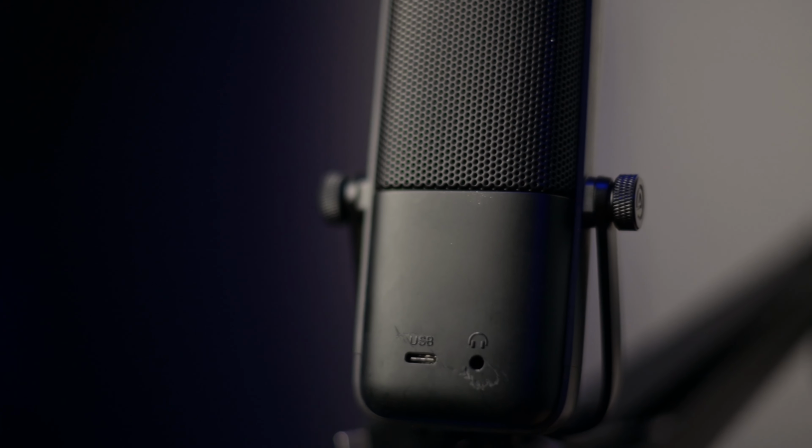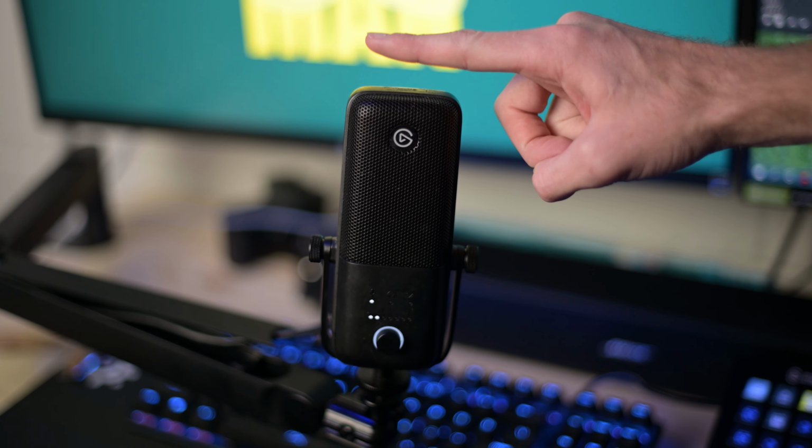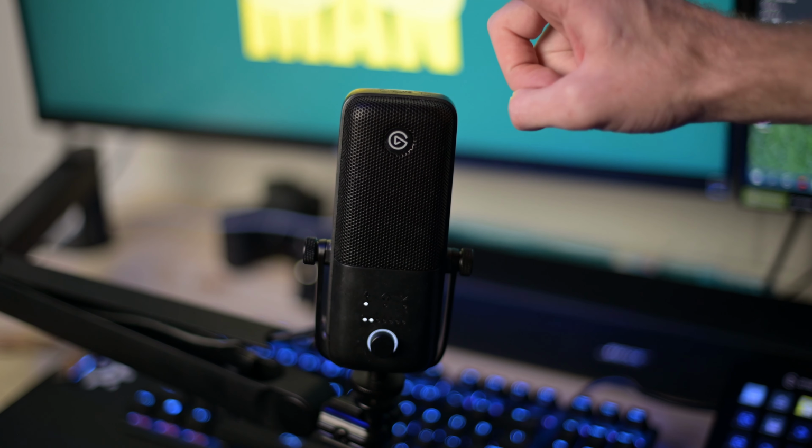On the back, you have a USB-C power input and a zero latency headphone jack, and a capacitive mute button at the top, which means it won't make any sound when you push the button. Overall, the microphone sounds great, and adding additional audio effects can make it sound even better.